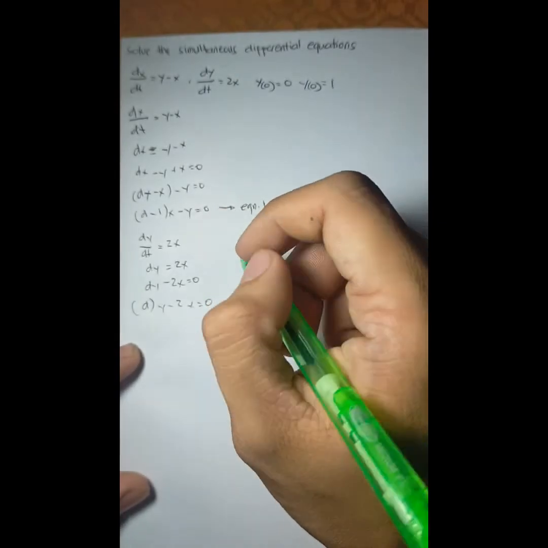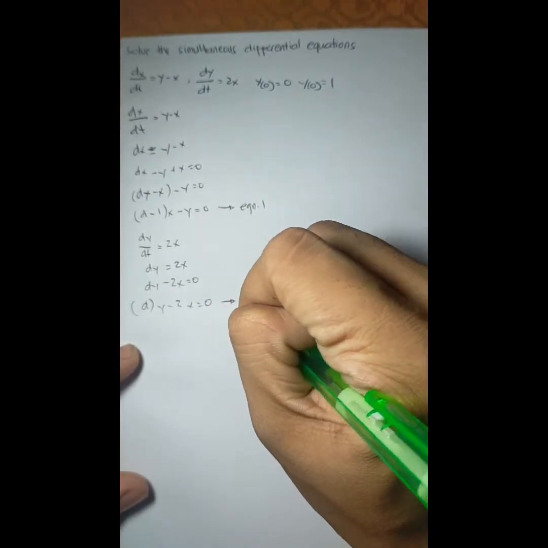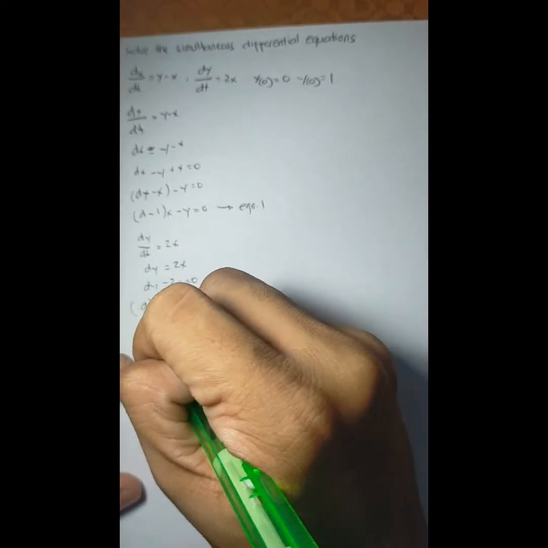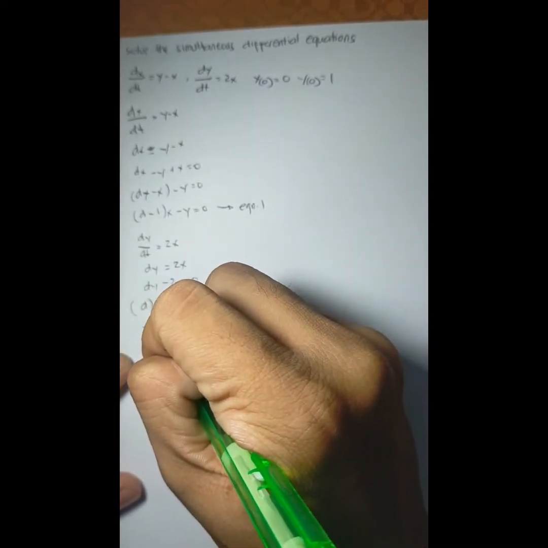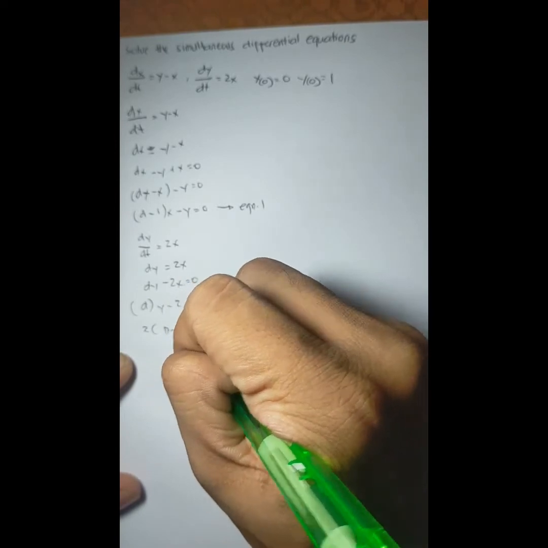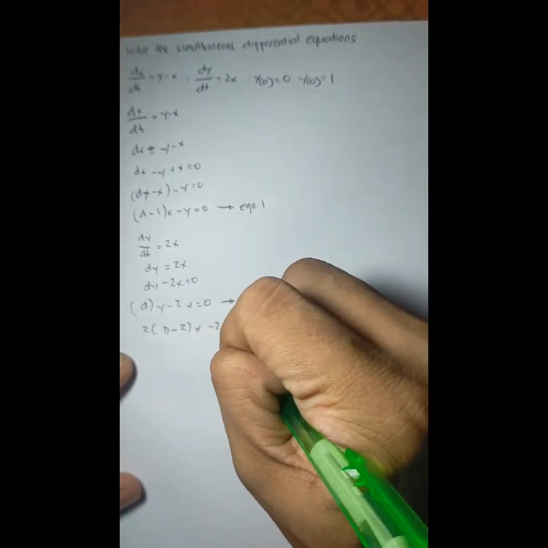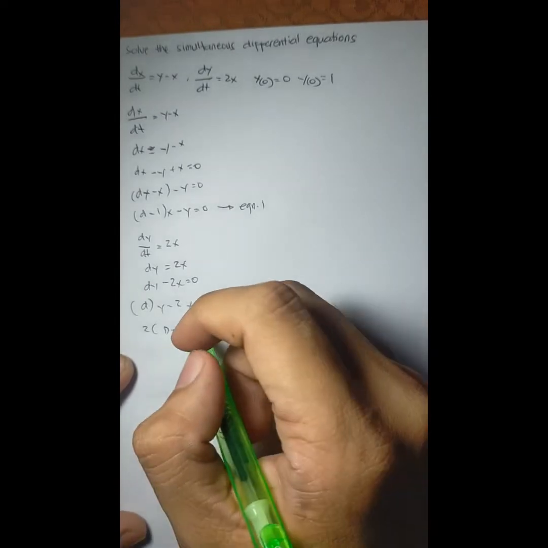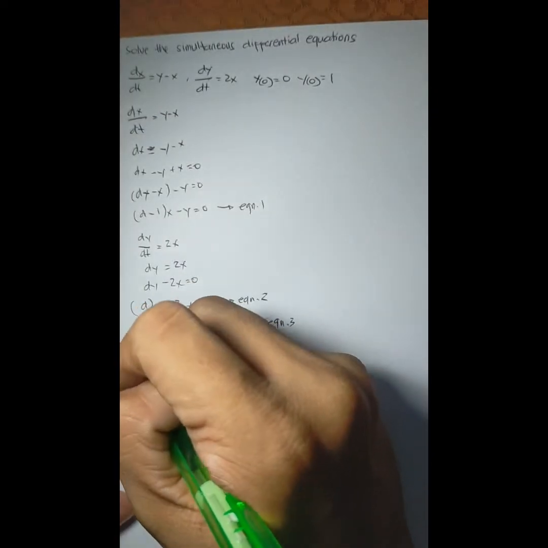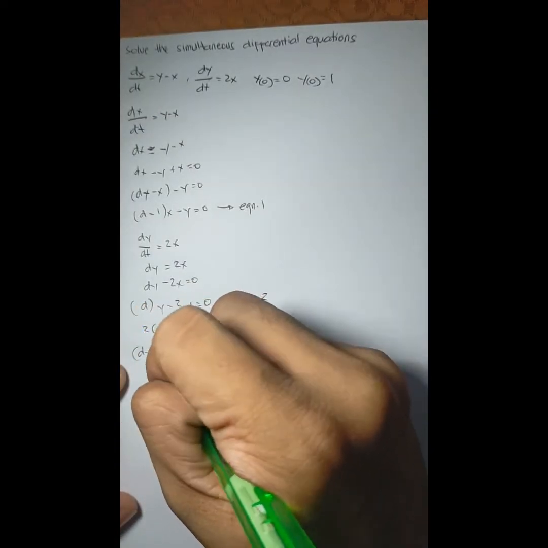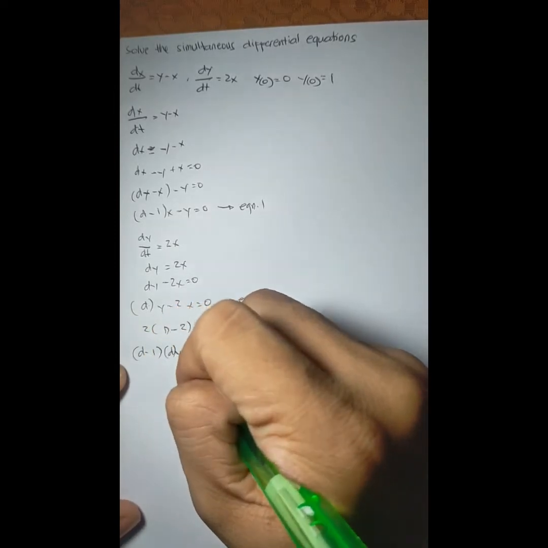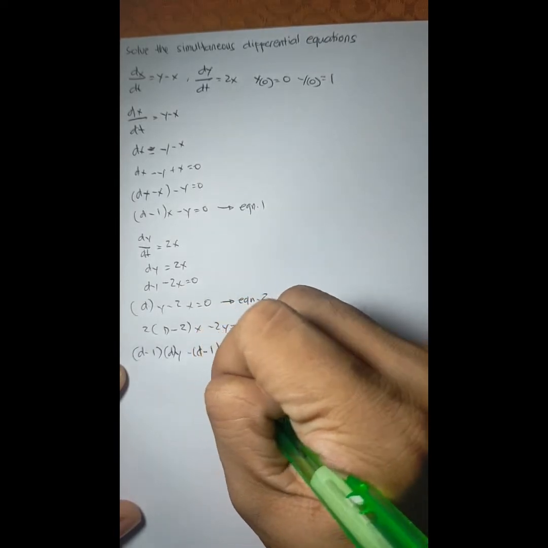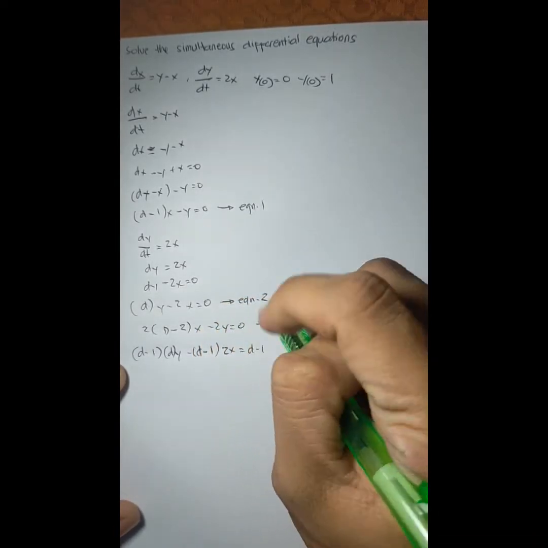2x equals to 0, and this is our equation 2. For the equation 3, we have 2 times d minus 2 times x minus 2y is equal to 0, and this is our equation 3. And we have d minus 1 times dy minus d minus 1 times 2x equals to d minus 1.